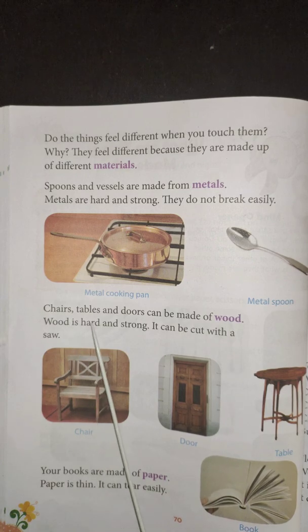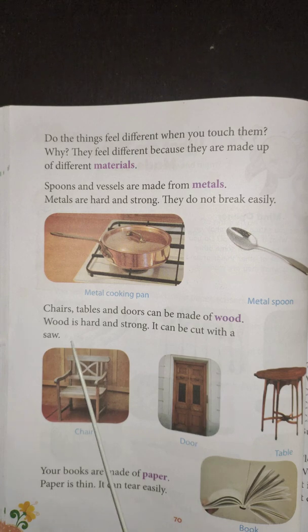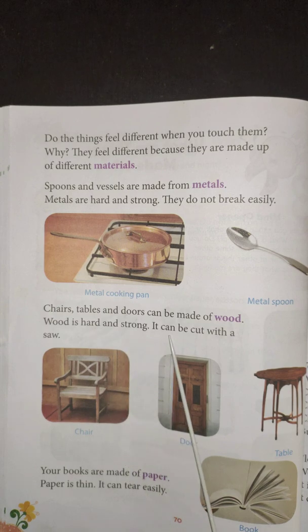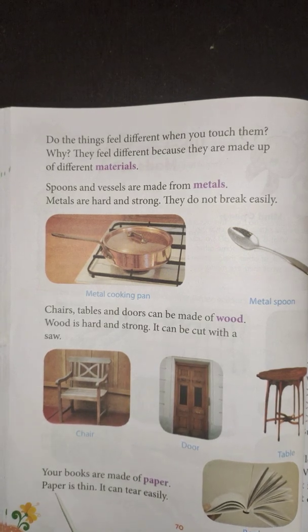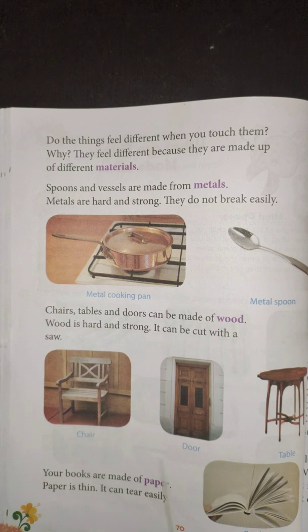Chairs, tables and doors are made up of wood. Wood is hard and strong, similar to metals. But wood can be cut with a saw. Saw means a cutting device. By using a saw, we can cut the wood. You can see here a wooden chair, a wooden door as well as a wooden table.